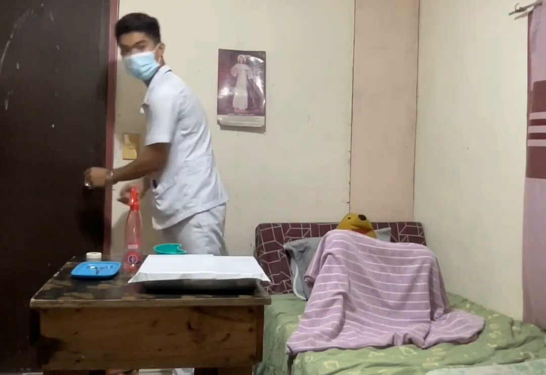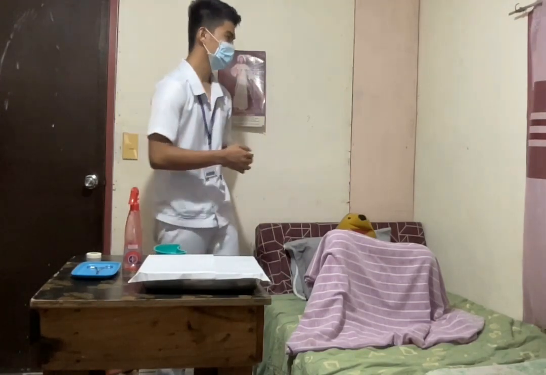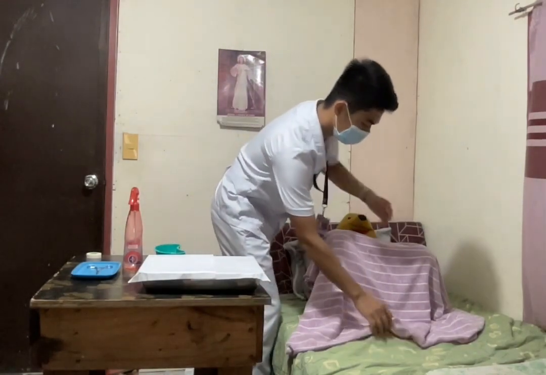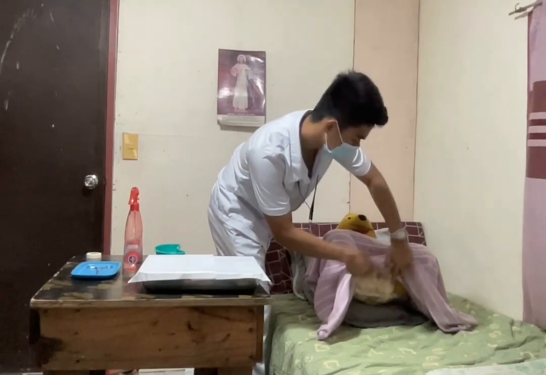Next, I'm going to close the door to provide privacy and position the patient. This respects the patient's dignity and facilitates proper access for the procedure. Then I'm going to drape the patient, exposing only the area to be used. This maintains a sterile field while ensuring patient comfort. Ma'am, I'm going to drape and expose only your genital area.